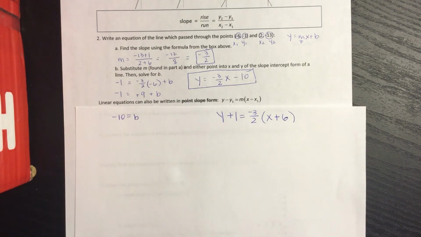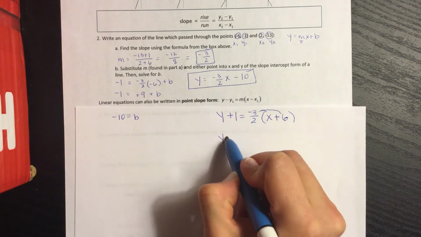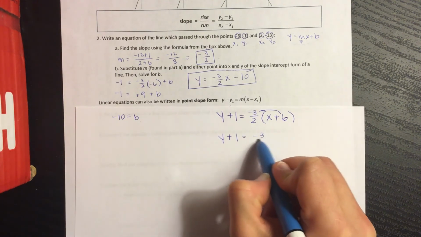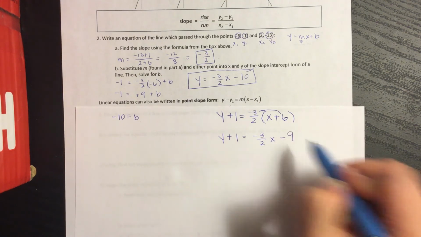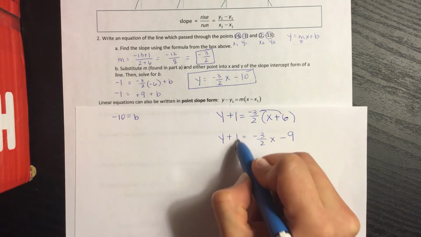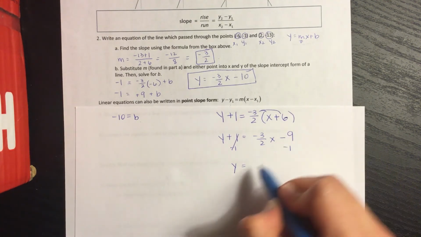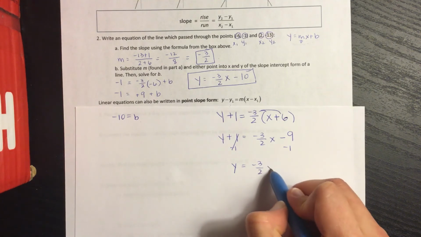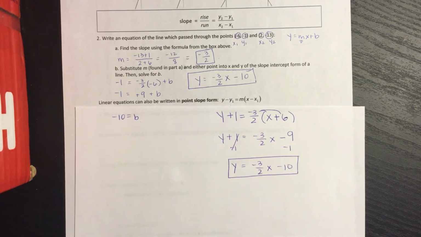All right, so how does this help me? I can distribute this -3/2 here to get rid of my parentheses. And then solve for y, so I'd have to subtract my 1 over to the other side. Combine like terms, the 1 and the 9 are both constant whole numbers. And so now I have my equation of the line.